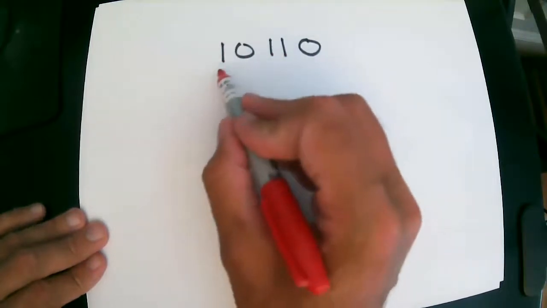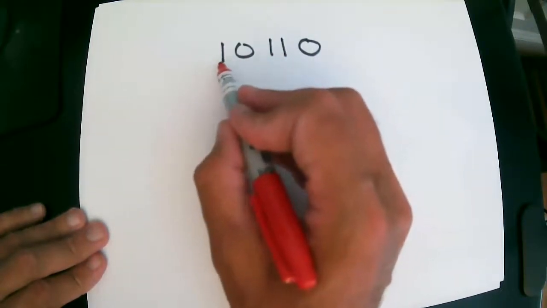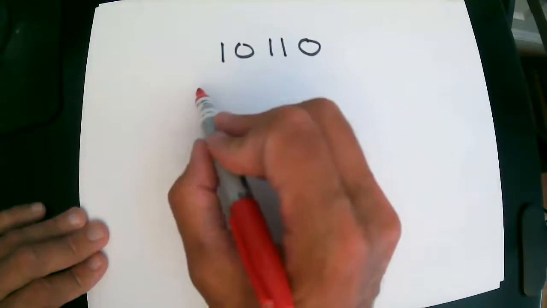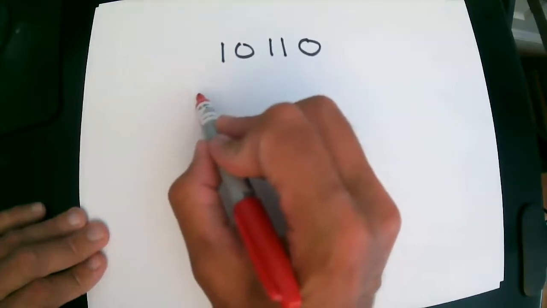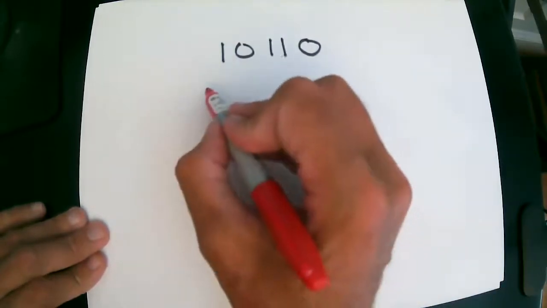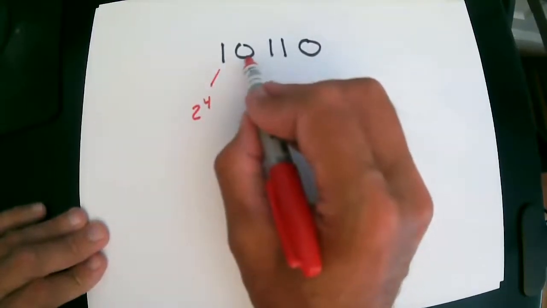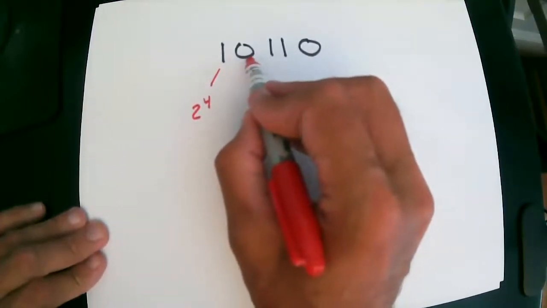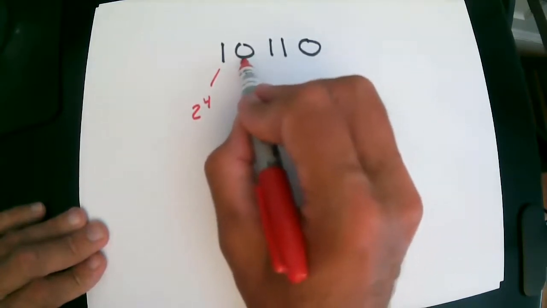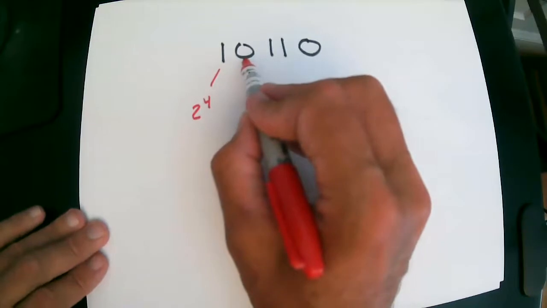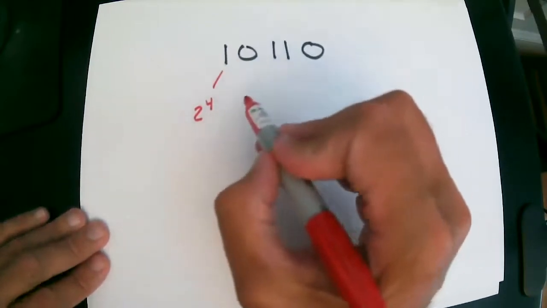So this is 1 times 2 to the 4th, but really, I don't need to write the 1 times, right? Because multiplying something by 1 doesn't change its value. So this is a 2 to the 4th. And this is 0 times 2 to the 3rd. And since I'm multiplying 2 to the 3rd by 0, this doesn't contribute to the sum anyway. So I really don't need to even write it down.